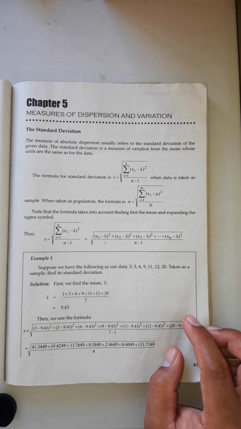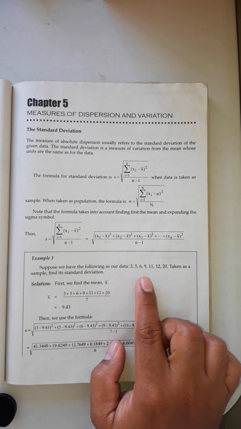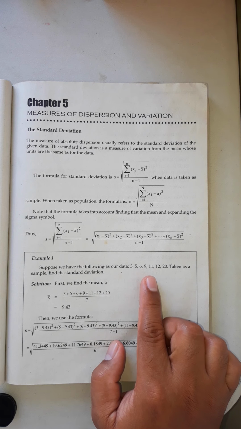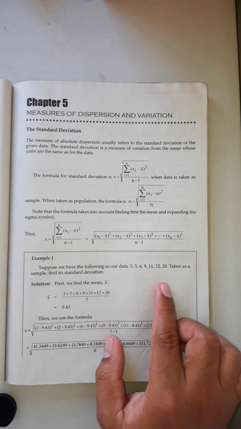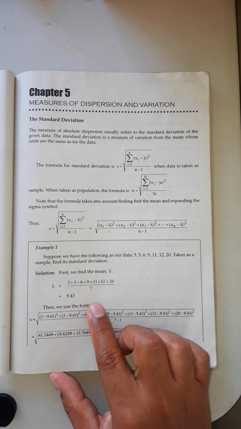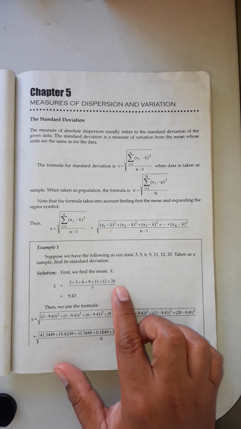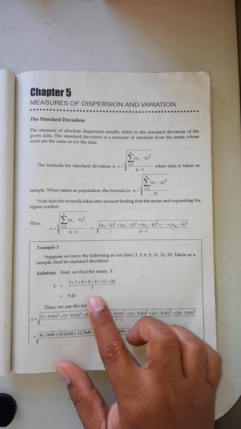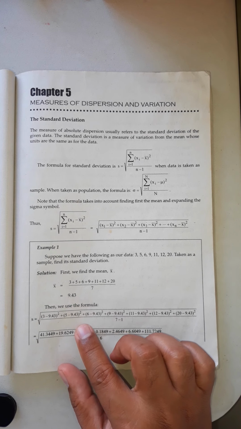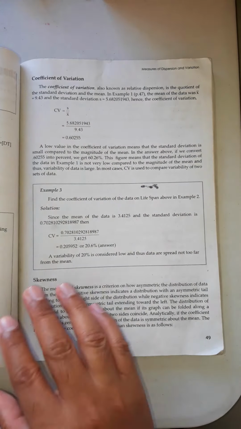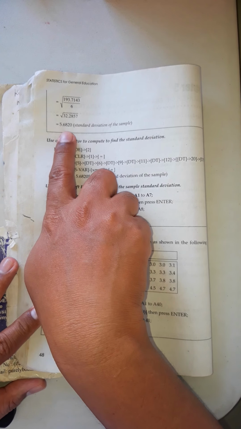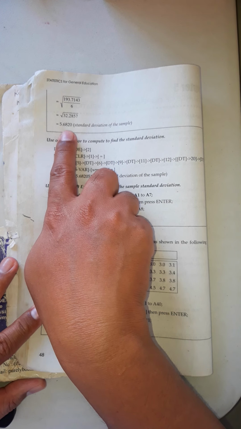So example, suppose we have the following as our data. So you have there 3, 5, 6, 9, 11, 12, and 20 taken as a sample. Find its standard deviation. Okay? So, x bar. So, we get first the mean. Muna yung pinaka-importante. So, the mean there is 9.43. And then, we apply the formula for standard deviation. So, in the following page, kita na to, no? The simplification there is 5.68.